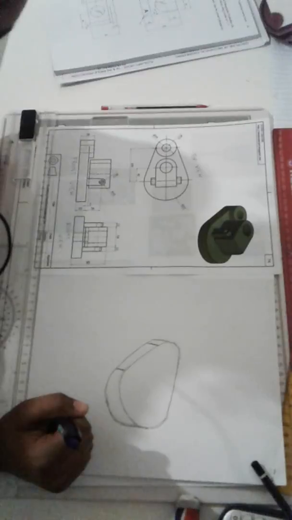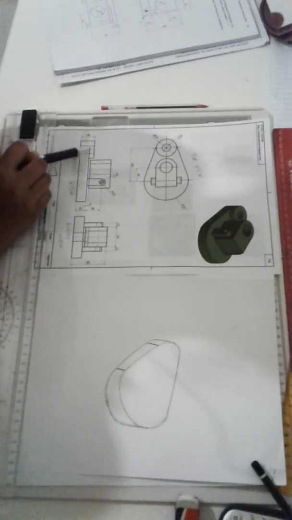The next thing is, let's see. Okay, we have this here, right? So we're going to start with this line, this little circle here. So there's something on top of this.